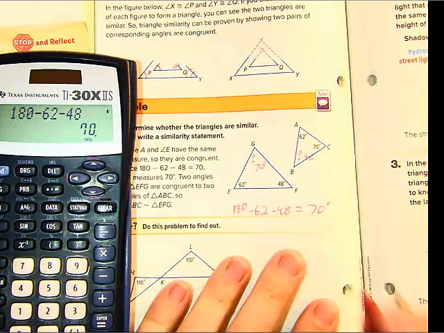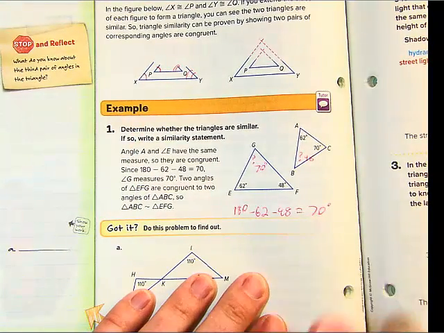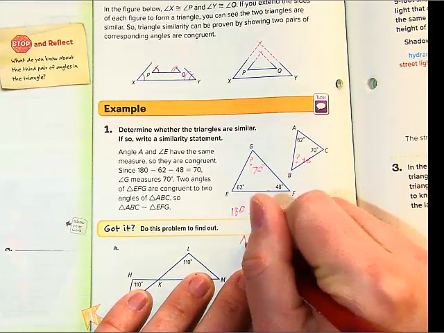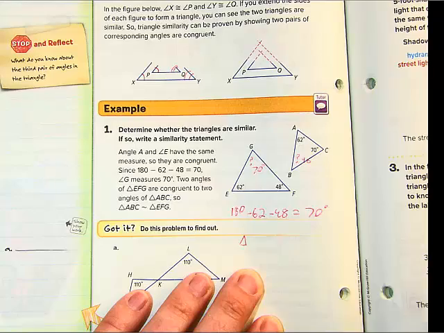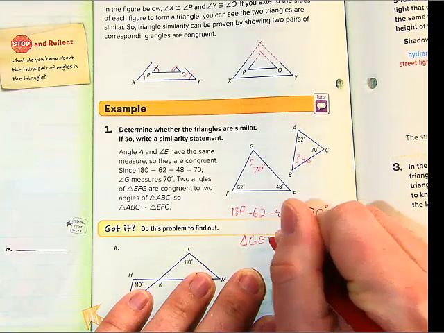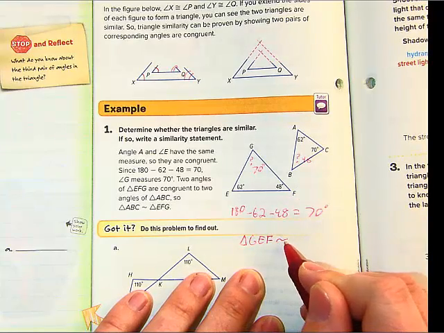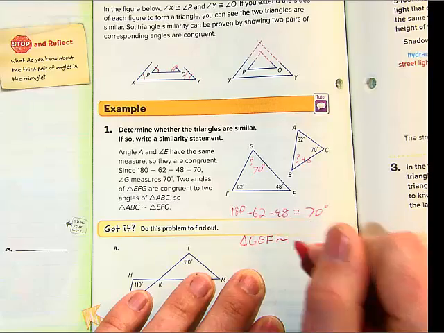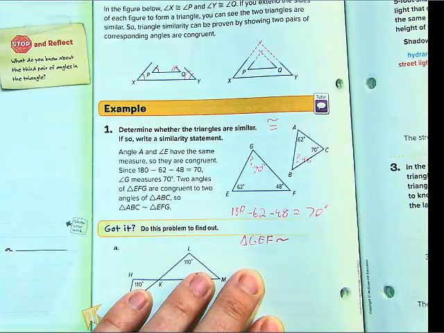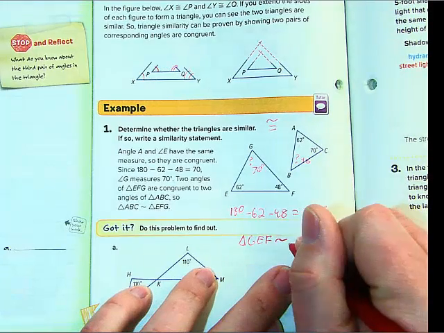So a congruency statement, or sorry, a similarity statement, not congruent, a similarity statement would simply be that triangle, that's the symbol for triangle, GEF is similar. Now the similar is just a squiggly line, okay? Congruent was the equal sign with the squiggly on top. That's congruent, but just the squiggly by itself means similar. So that's similar to triangle.